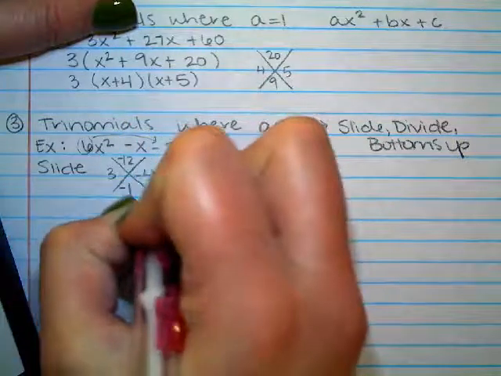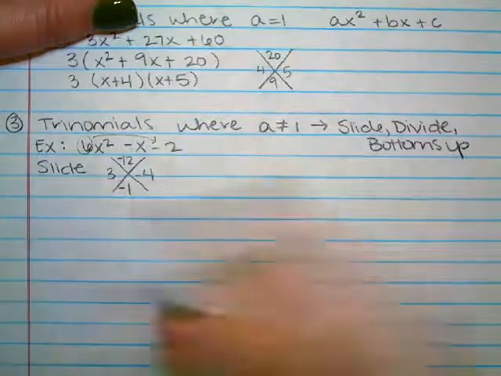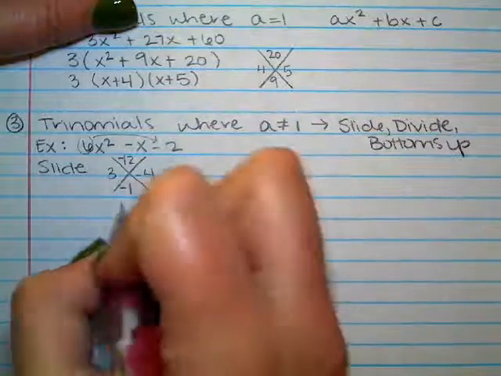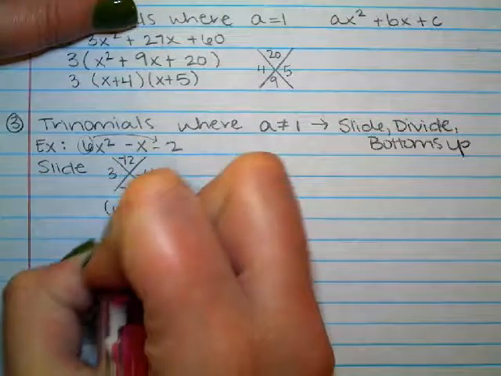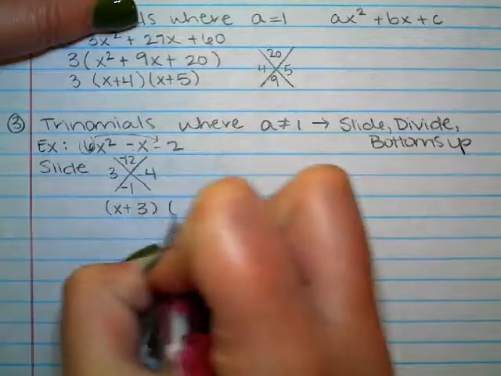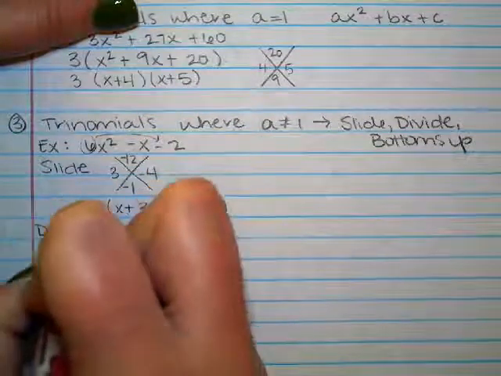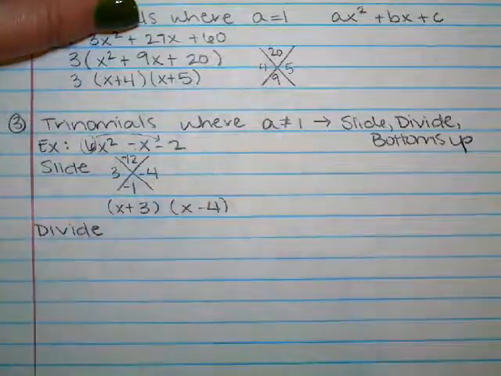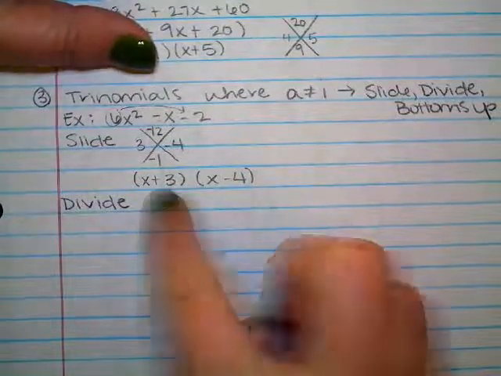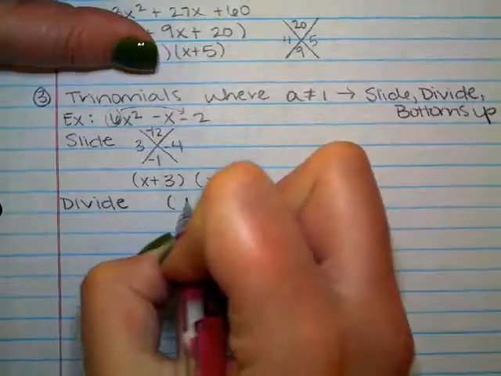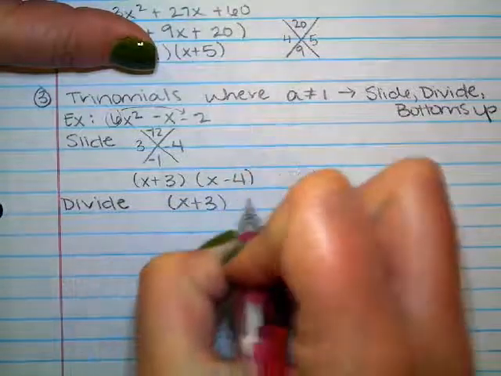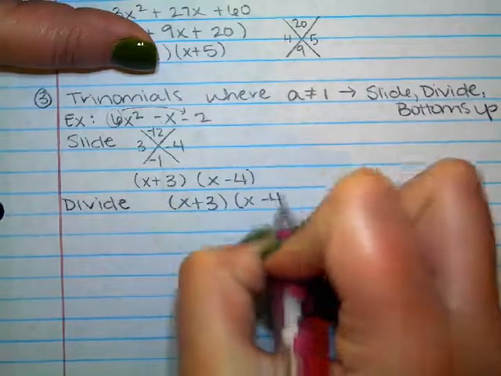Okay, so now I have x plus 3, x minus 4. Next is going to be the divide step. What I do next is take those factors, x plus 3, x minus 4, and divide by the number that I slid. So I slid a 6, so I'm going to divide by 6.